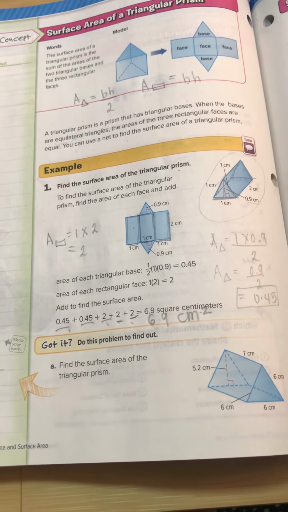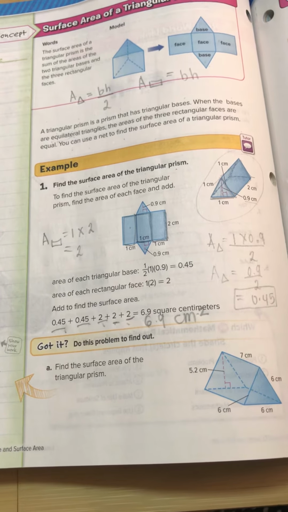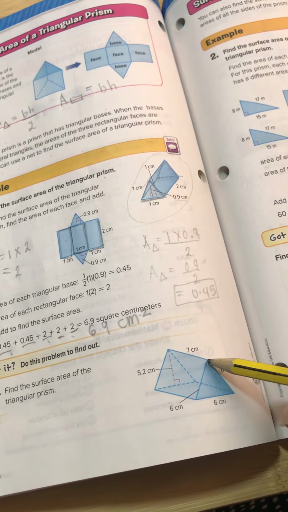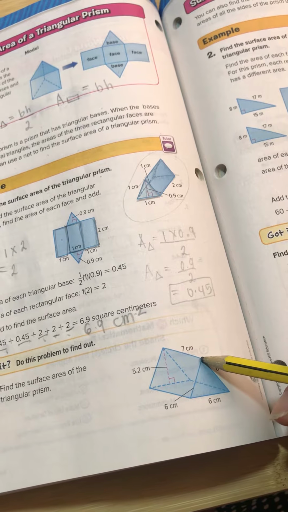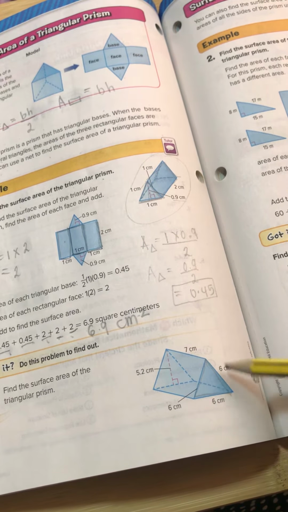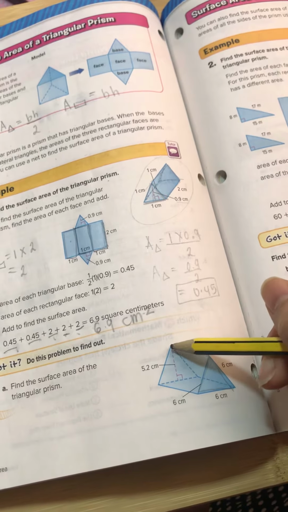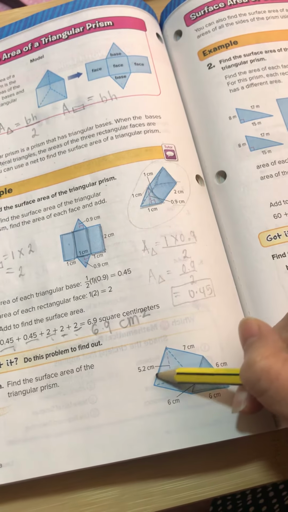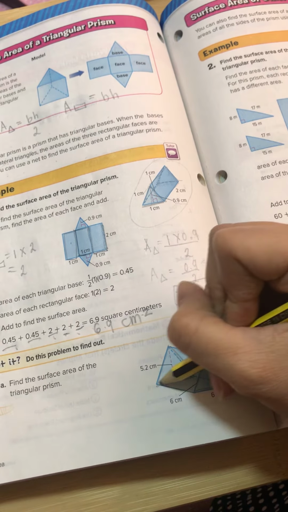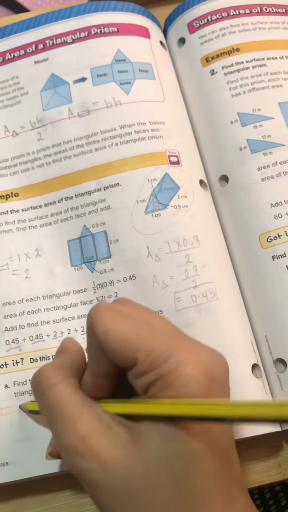Look at letter A. Find the surface area of a triangular prism. Let's start from the triangular faces. Since there's no red line here, we'll go to the other faces. Anyway, they're equal, this triangle. What is the base of the triangle?